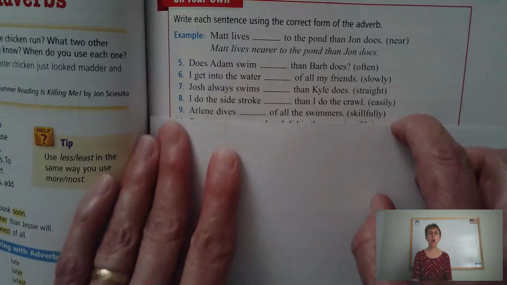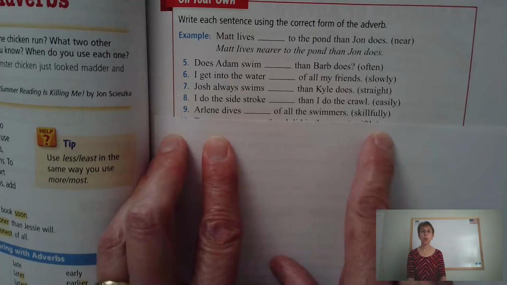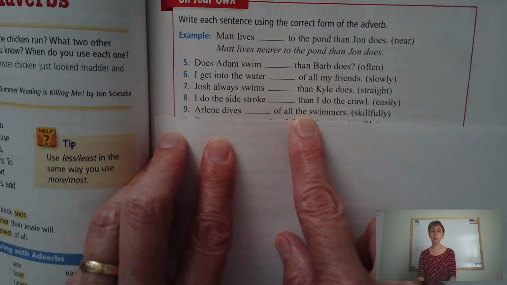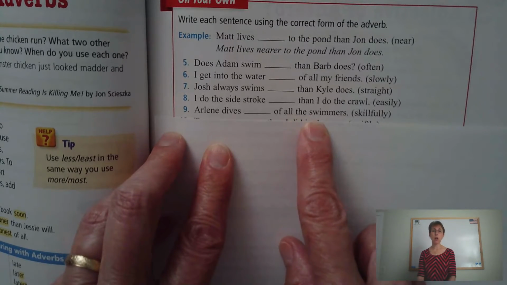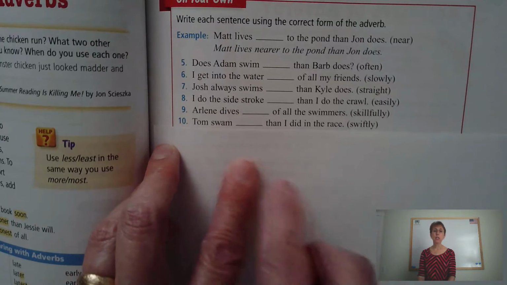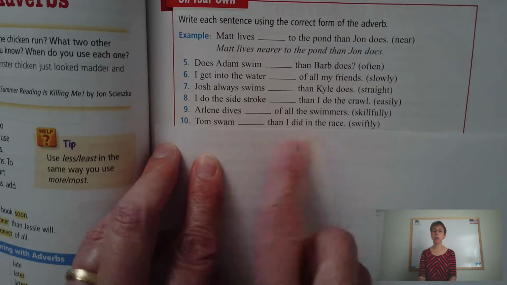Number 9, Arlene dives blank of all the swimmers. The adverb is skillfully, and of all the swimmers, that's more than two, so you say most skillfully. Arlene dives most skillfully of all the swimmers. Tom swam blank than I did in the race. Again, still just comparing two.